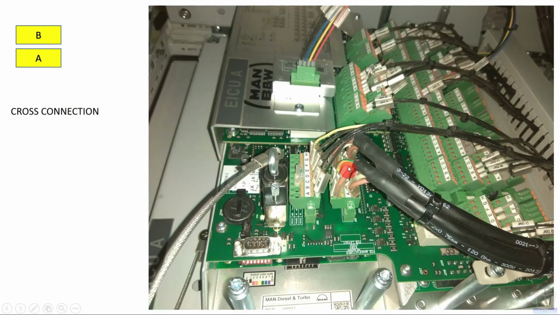So here you know that this is channel number 65 and this is channel number 66. By mistake you can swap channel number 66 to channel number 65 and channel number 65 to channel number 66, because both have the same construction. In that case you will get this alarm: cross connection.